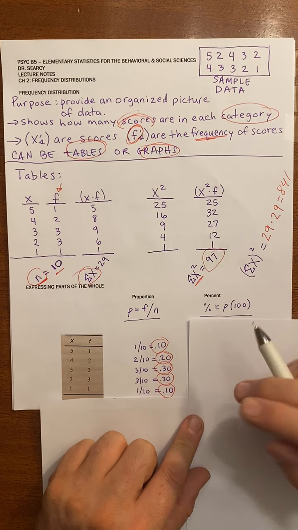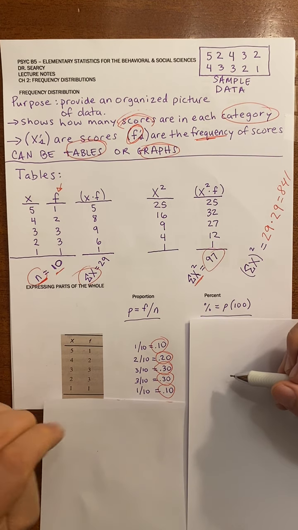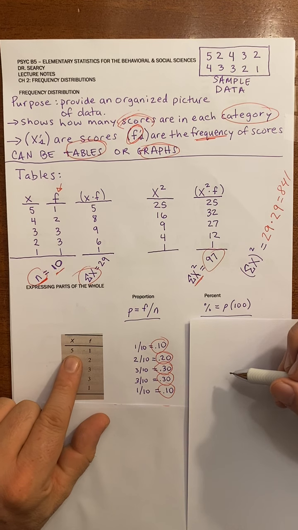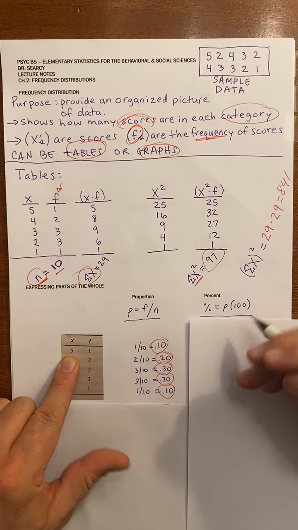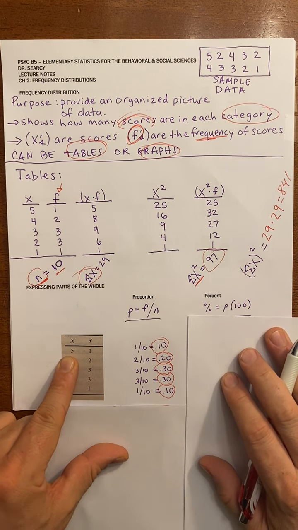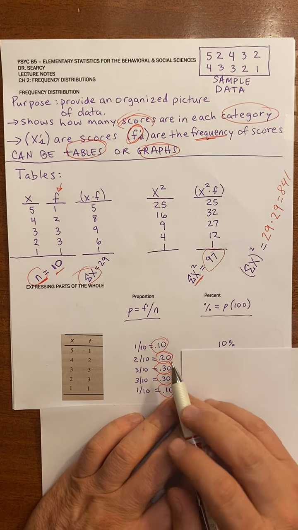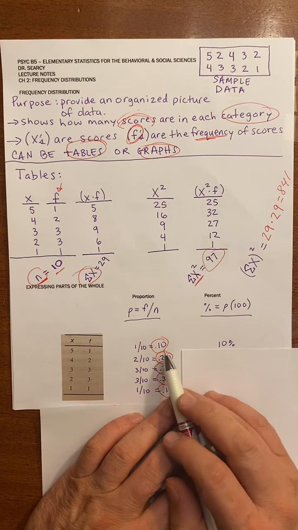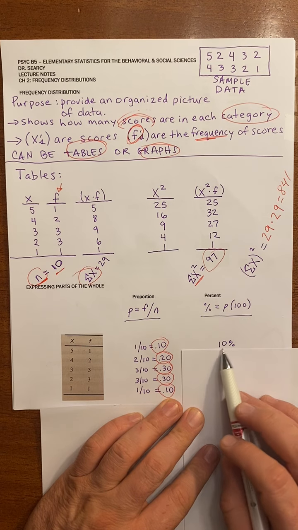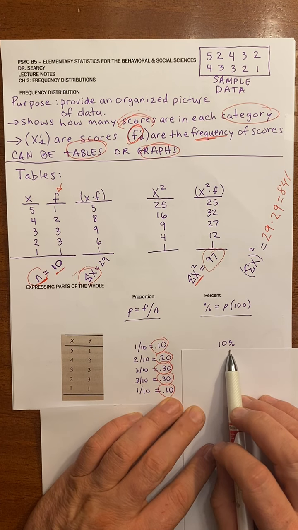So for instance, I could ask, what percent of the group got a score of 5? The answer to that would be 10%, right? So a 10th got a score of 5. A 10th times 100 is 10, so then we say 10%.